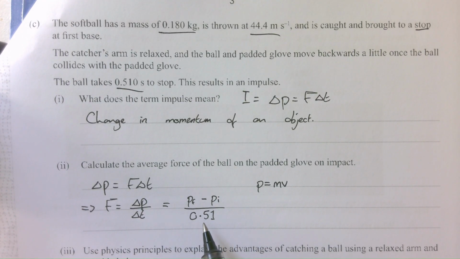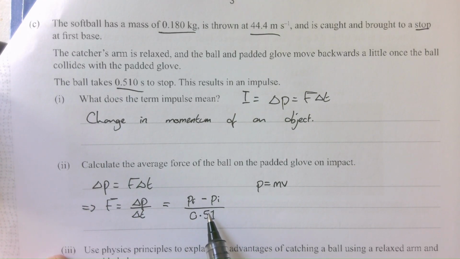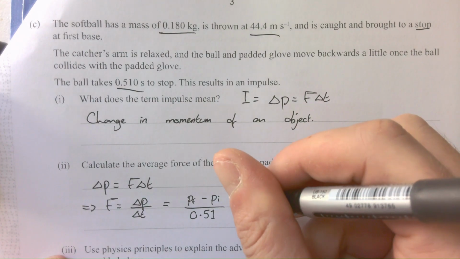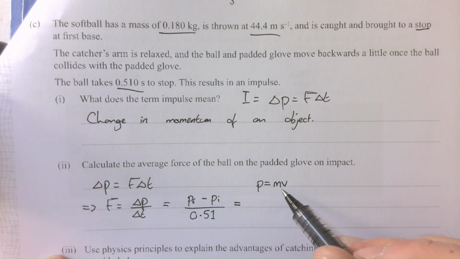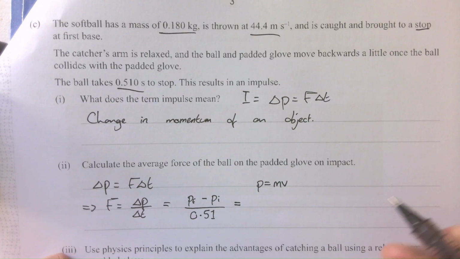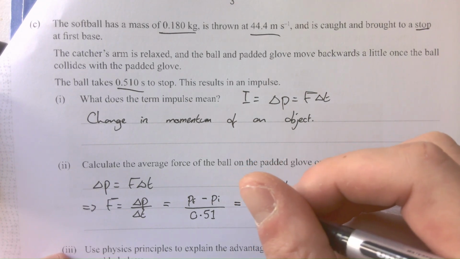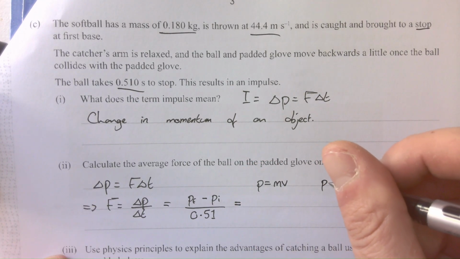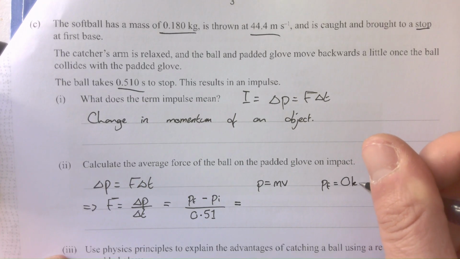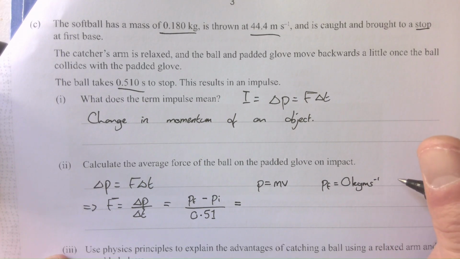Our final momentum occurs when it has its final velocity. The ball's journey ends when it is stationary, so it's going to finish with a momentum of 0.18 multiplied by 0. Anything multiplied by 0 is 0. So PF is 0 kilogram meters per second.